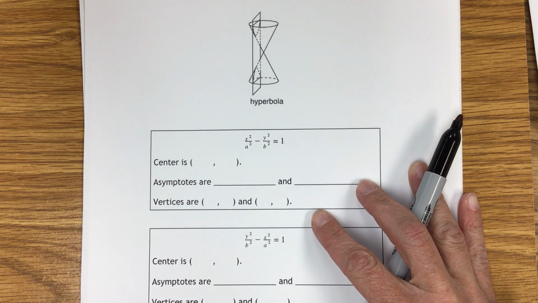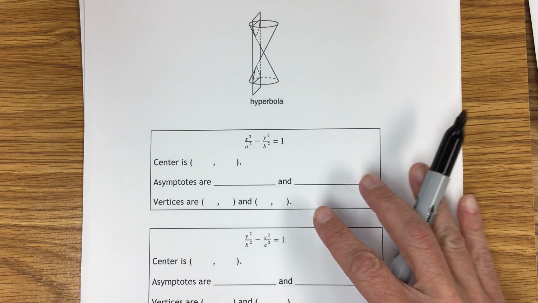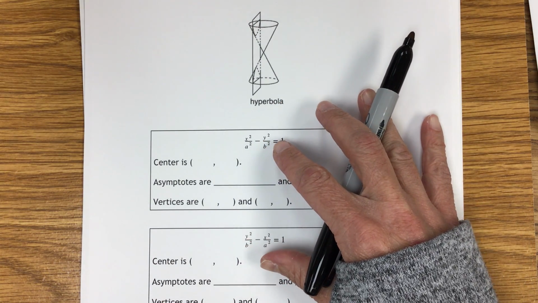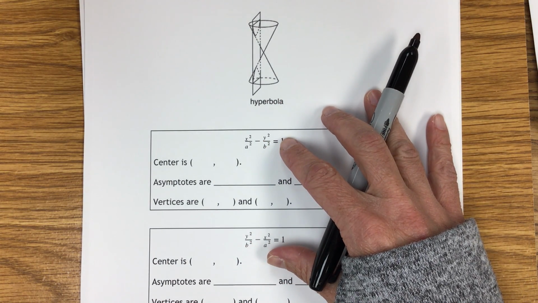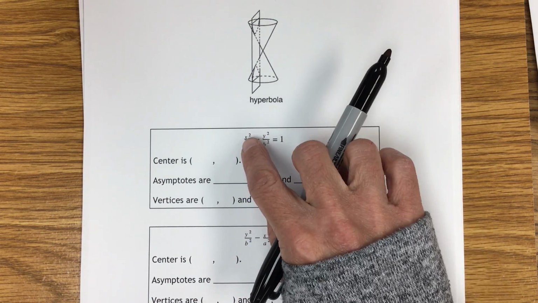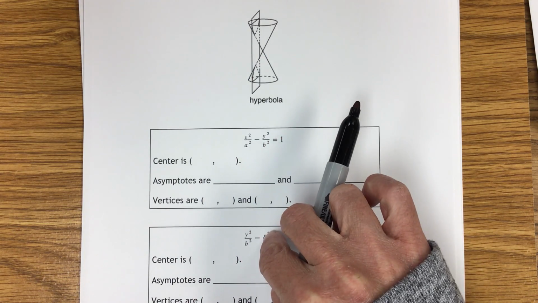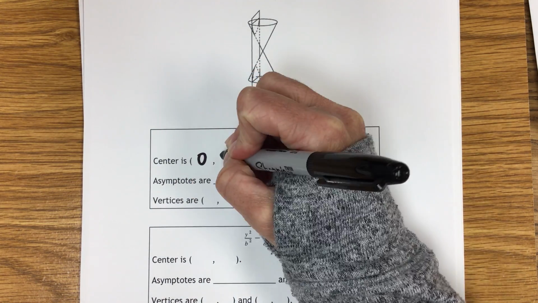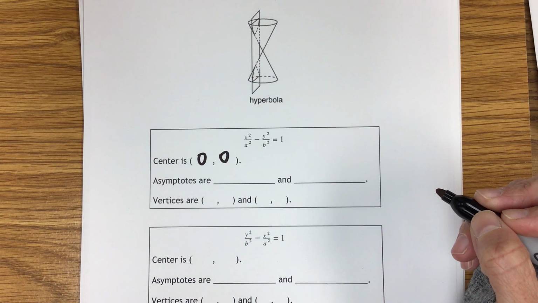So with hyperbolas, we are going to stick to centers at the origin. We're not going to talk about any hyperbolas that have a center off the origin for what we need to do for this class. So you won't see x and y in parentheses at all. So the center will always be 0, 0.